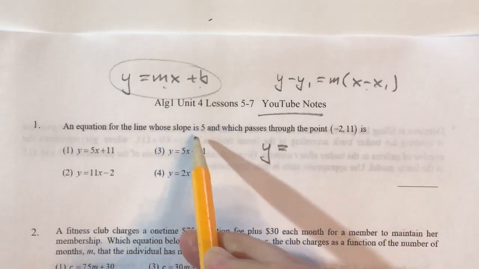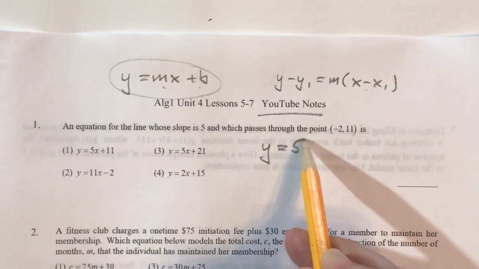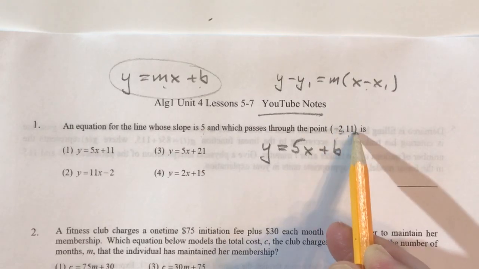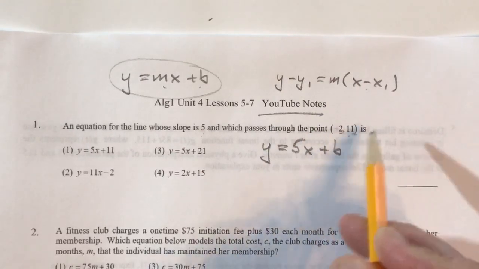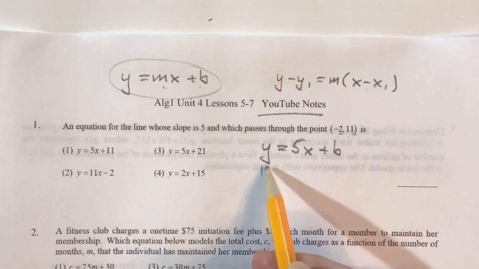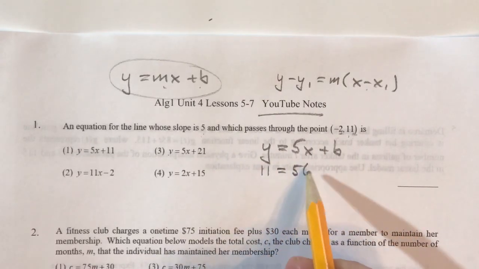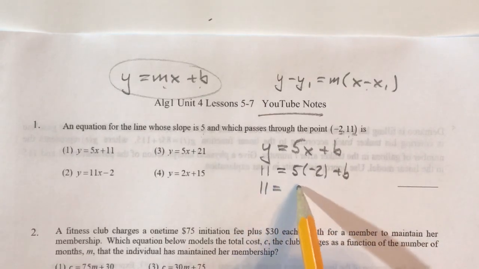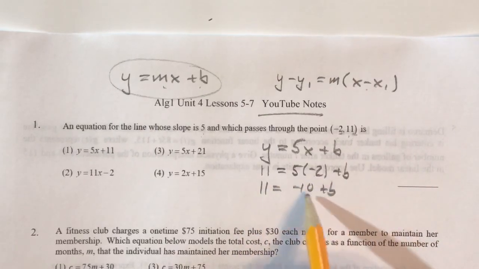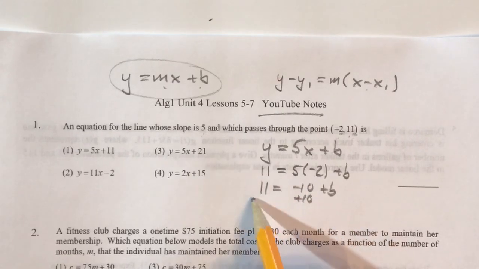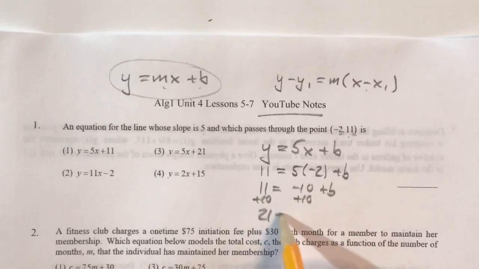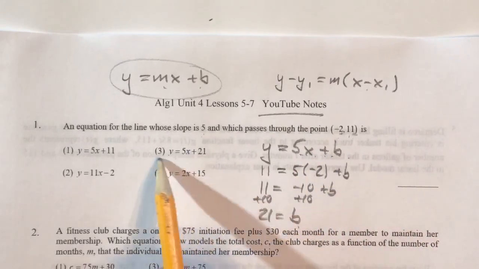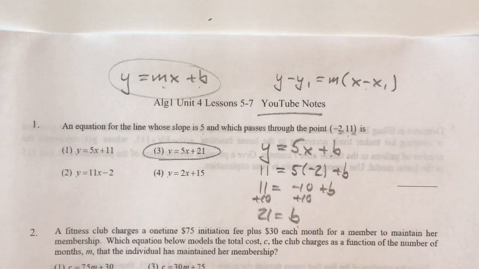So I've got the slope. You tell me the slope is 5. What I don't have is b, but I've got this point. You could use this equation, but I'm going to stick with this one. There's my x, there's my y, there's my output, here's my input. We can figure out what b is. So I'm going to get -10 plus b, add 10 to both sides. I get 21. So b is 21. So now I know it's 5x plus 21. There's the equation of this line.